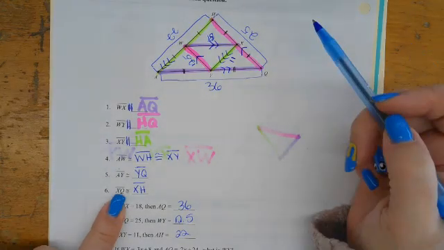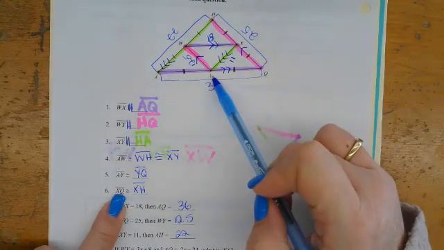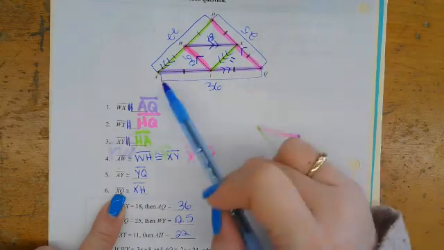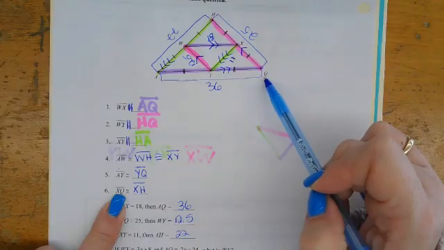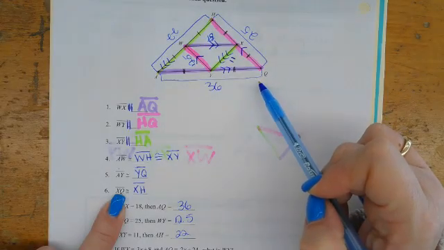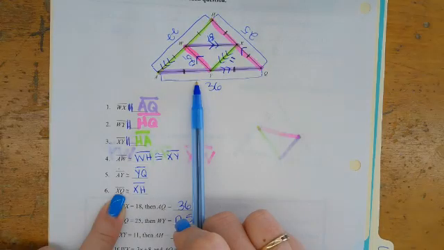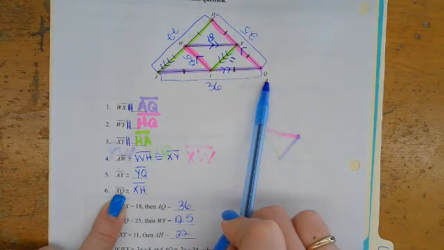Now I see AY and YQ are congruent. Well, this total thing is 36. I know that half of 36 is 18, so AY is 18. YQ is 18. What else in this diagram is 18?